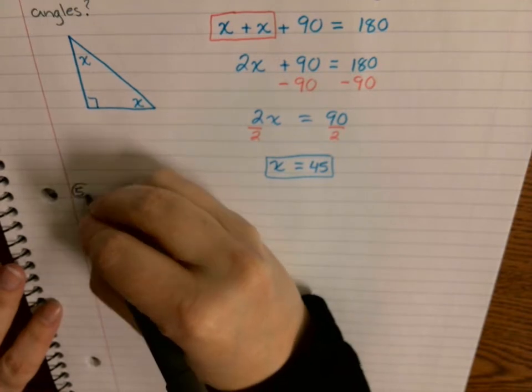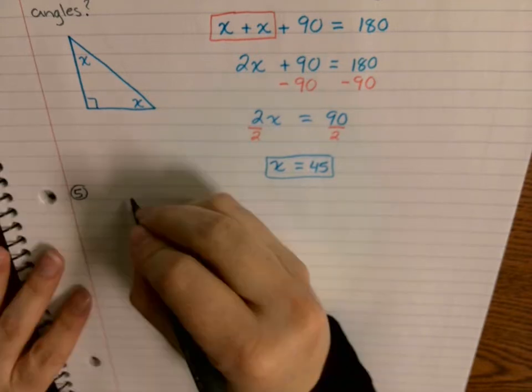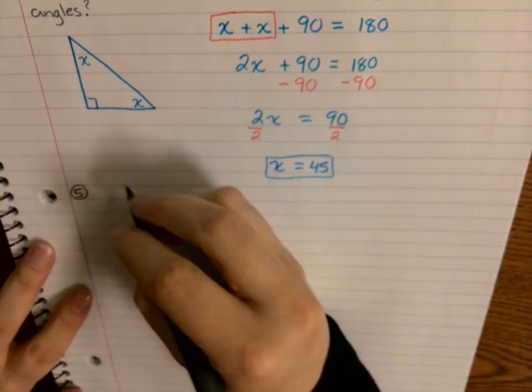Now, we are going to have some triangles that are going to be a little bit more complex. Let's see what we've got.